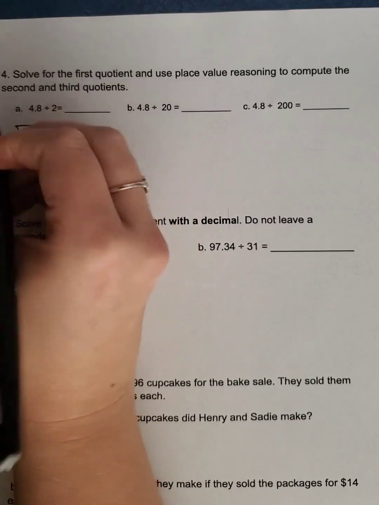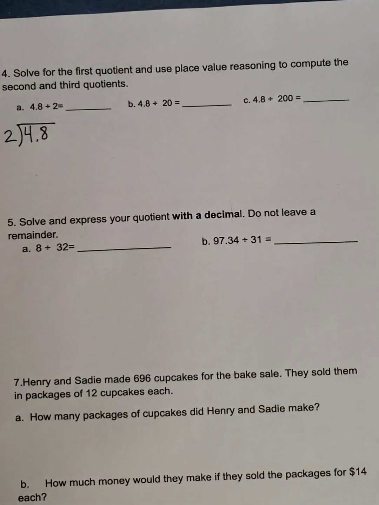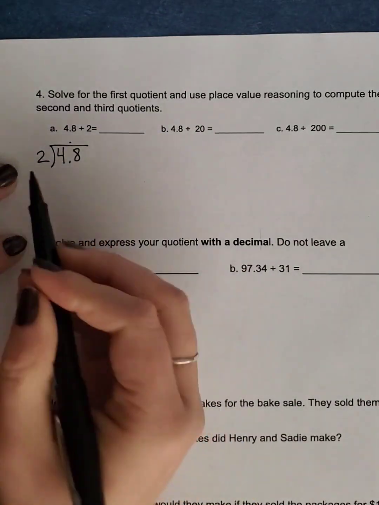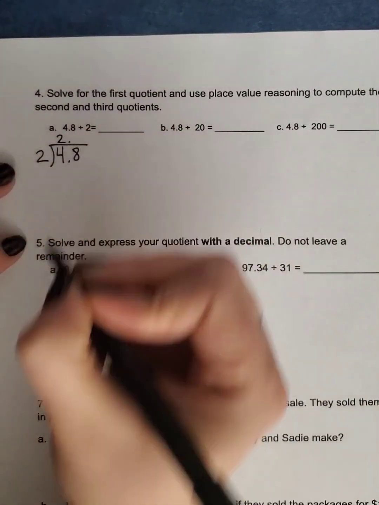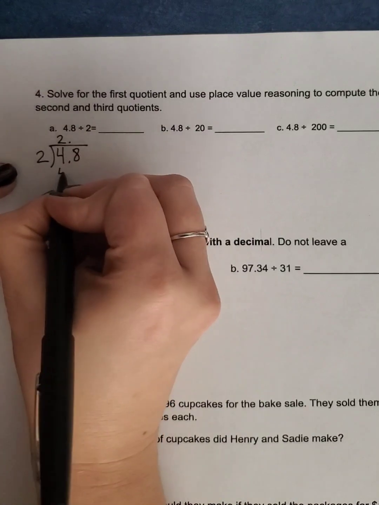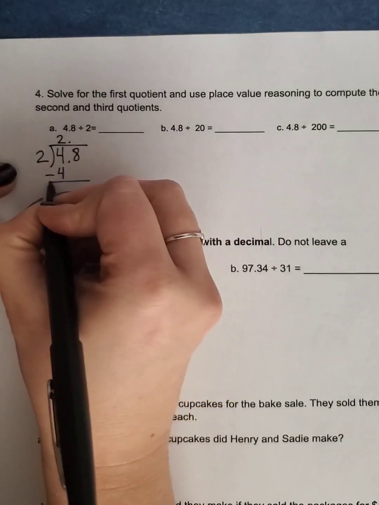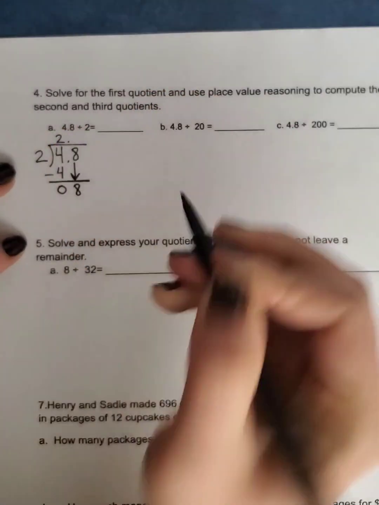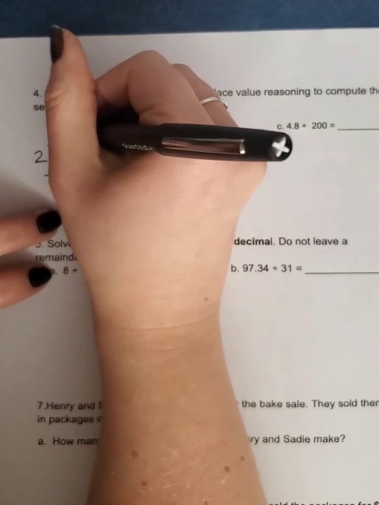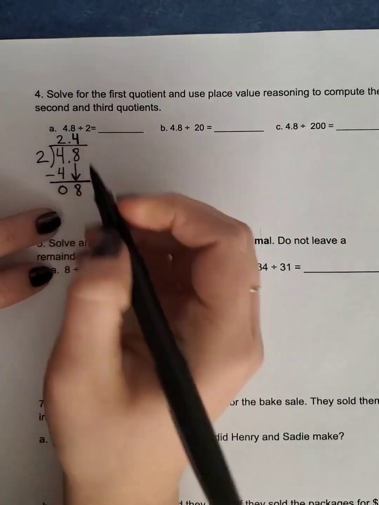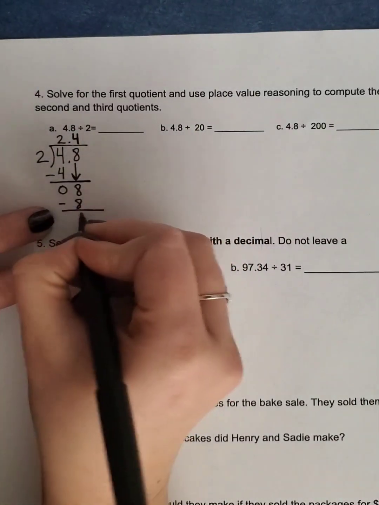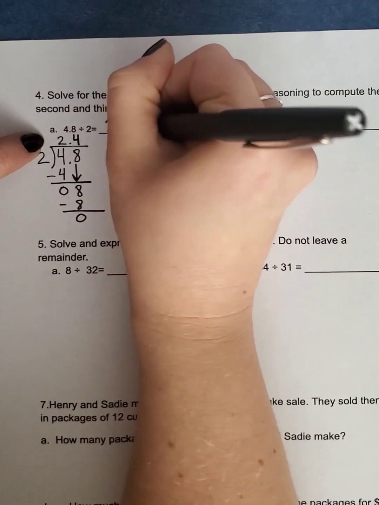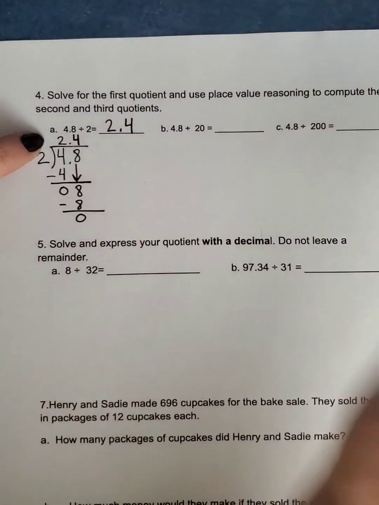So 4.8 divided by 2. I have to solve that. 4 8/10 divided by 2. So I bring my decimal up right away, and then 2 goes into 4. 2 times 2 equals 4. 4 minus 4 is 0. Bring down my 8. And 2 goes into 8 4 times. 2 times 4 is 8. 8 minus 8 is 0. So my quotient for the first one is 2 4/10. 2.4.